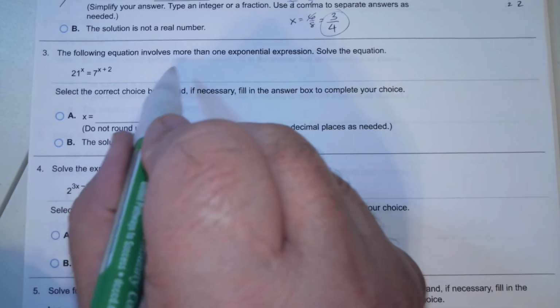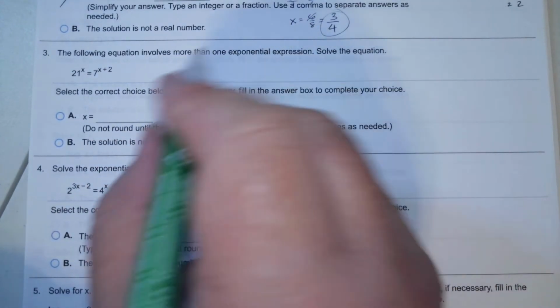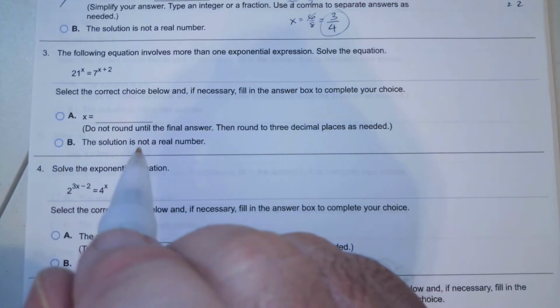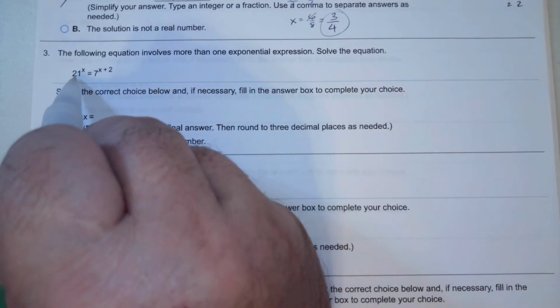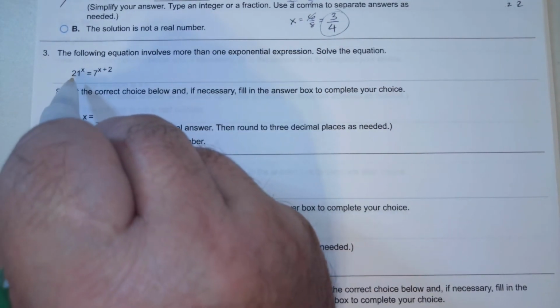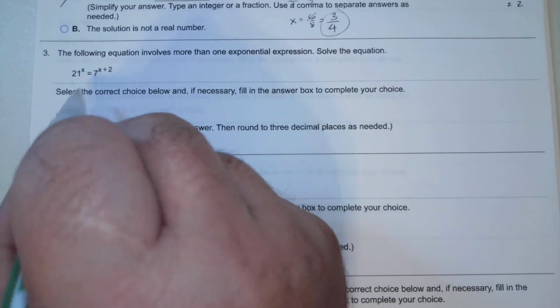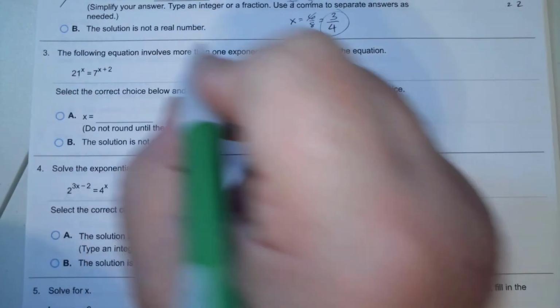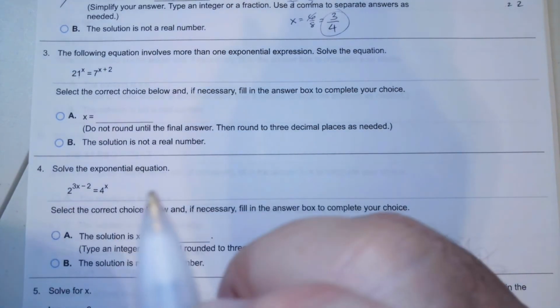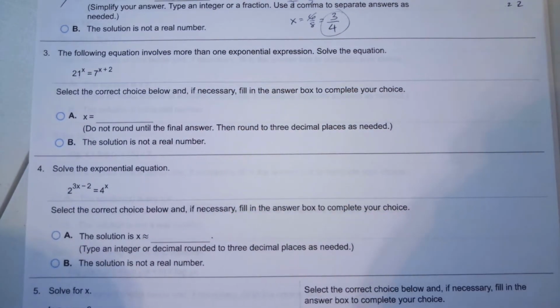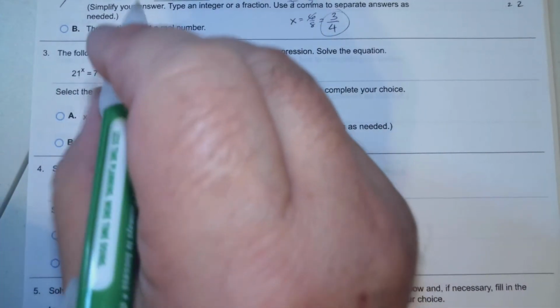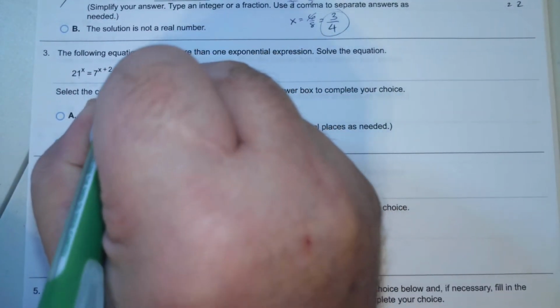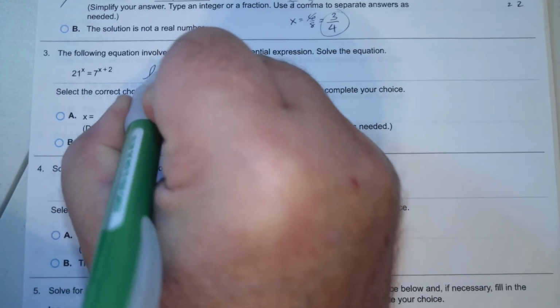The following equation involves more than one exponential expression. Solve the equation. Alright, 21 is made of 3 times 7, so we can't get the same base. So we have to get rid of those. Since the only operations we have on our calculators are ln or log, I want to keep from writing a whole bunch. So I'm going to take the ln of both sides.